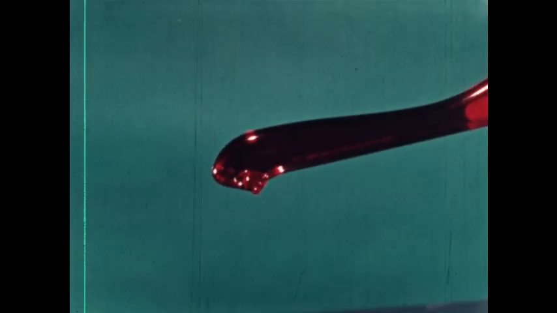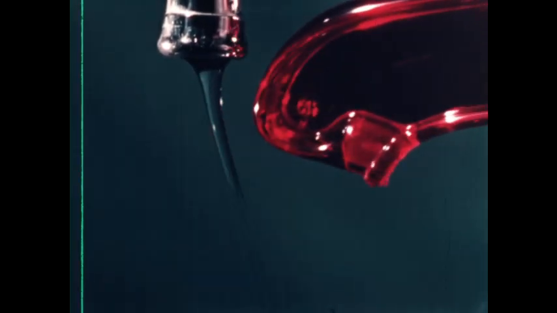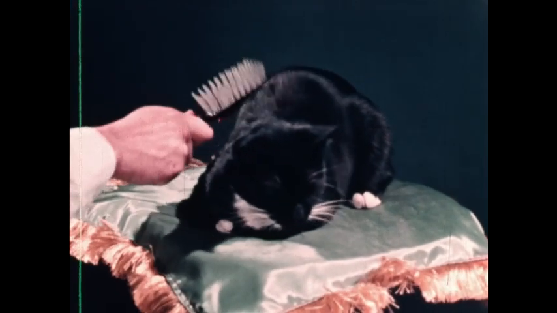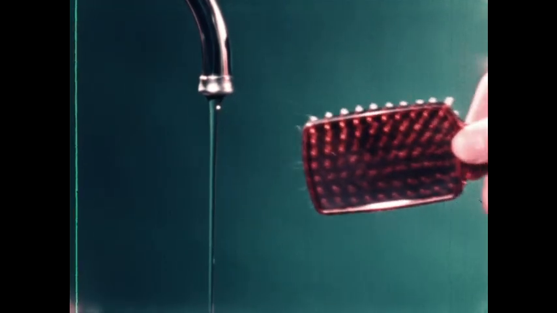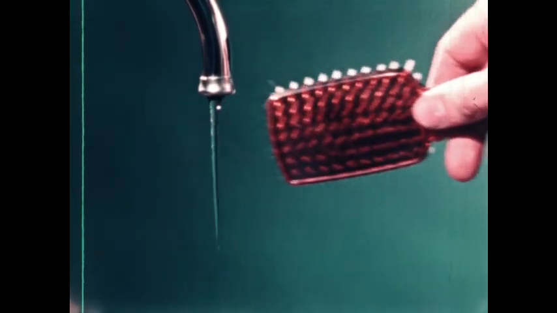We can even attract a stream of water. There seem to be electrons in all these materials at least.